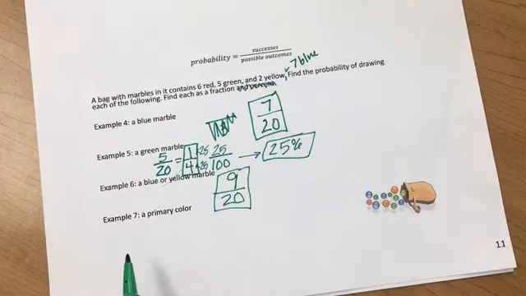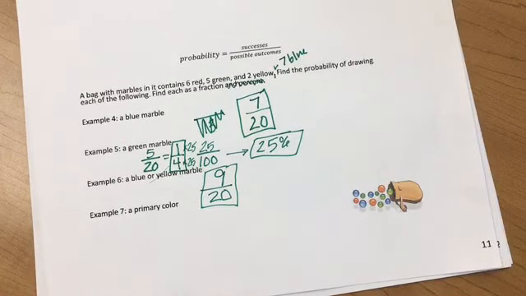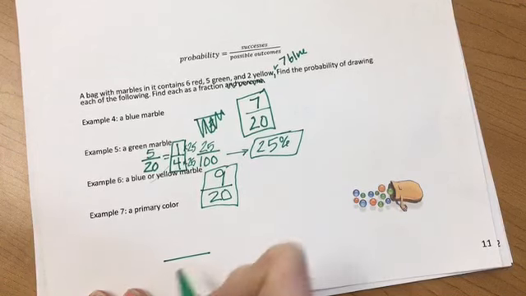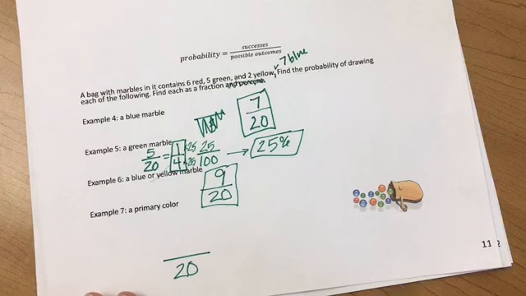And last one, example 7. What is the probability of choosing a primary color? All right, this might make us review just a little bit. First of all, how many possible outcomes? 20, right? They all have the same number of marbles to pull out here, or to choose from. Now, we need to remember our primary colors. What are they? You guys remember?